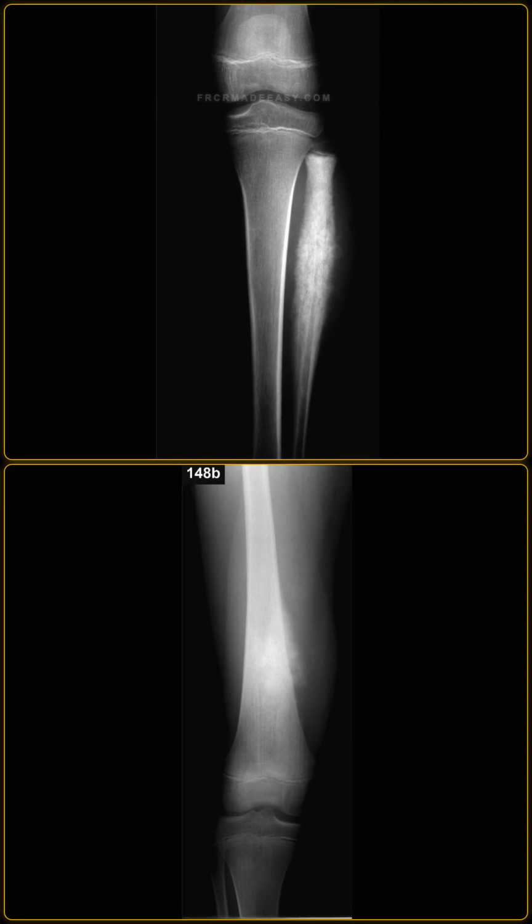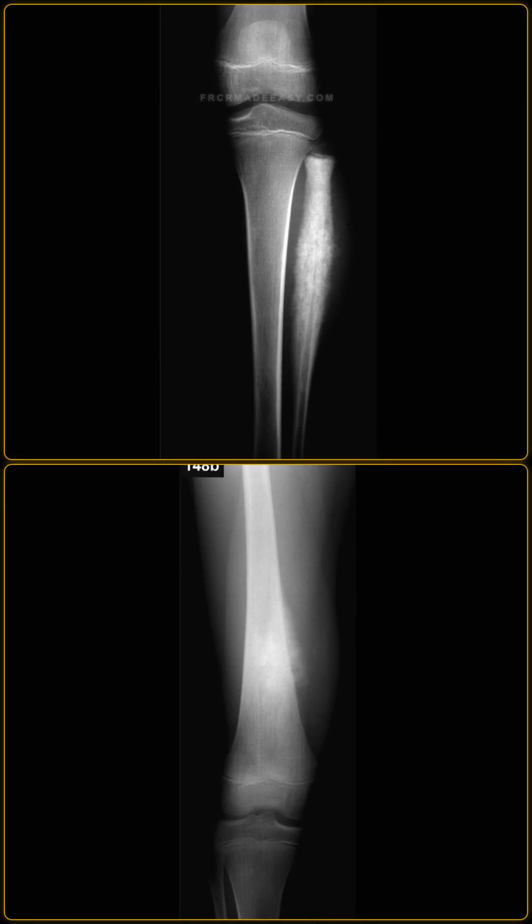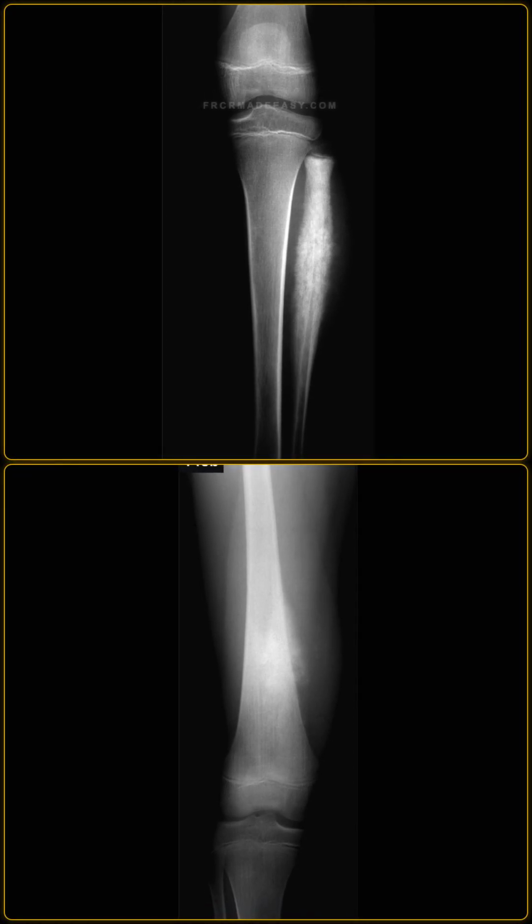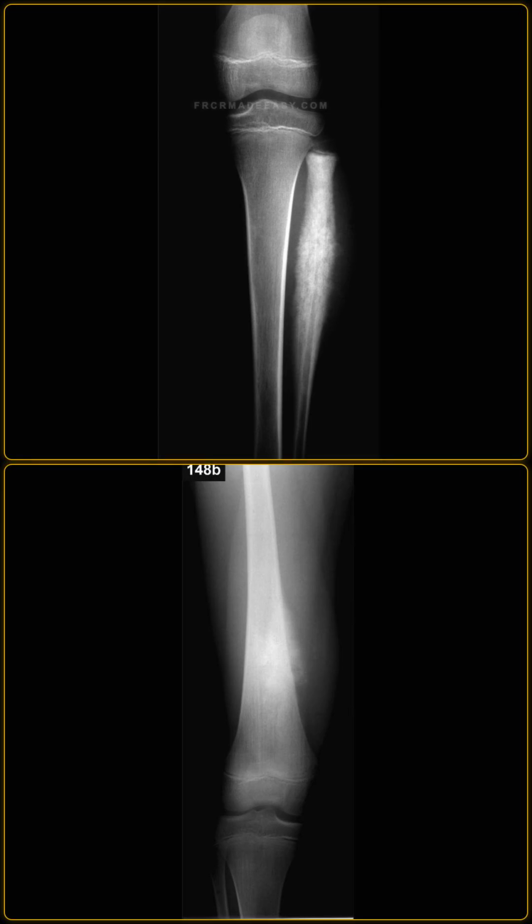This lesion has a wide zone of transition, cortical breakthrough, and a prominent sunburst pattern of aggressive periosteal reaction. There is also elevation of the periosteum at the proximal margin, representing a Codman's triangle. This represents a histologically proven osteosarcoma, illustrating the classic metaphyseal and osteoblastic features compared to the diaphyseal Ewing sarcoma.